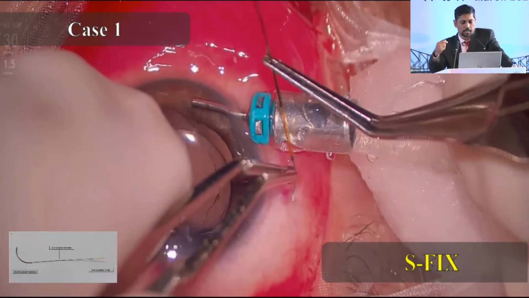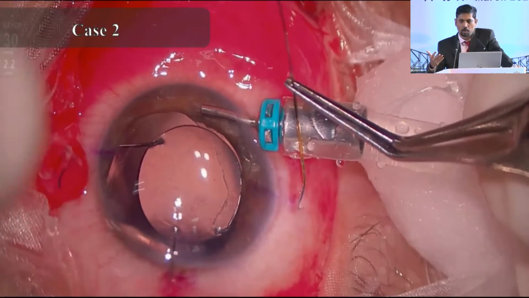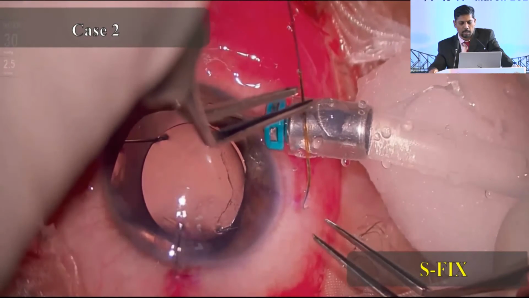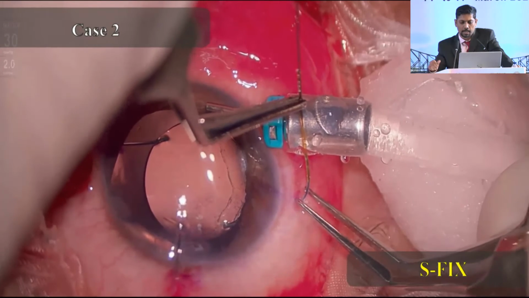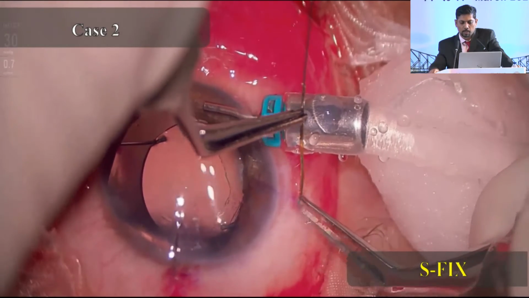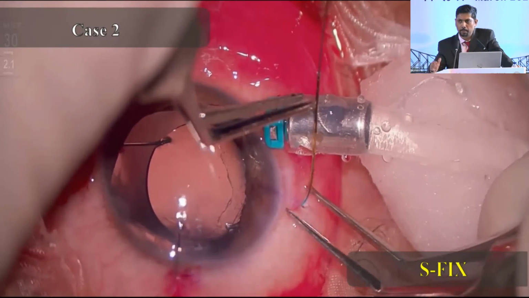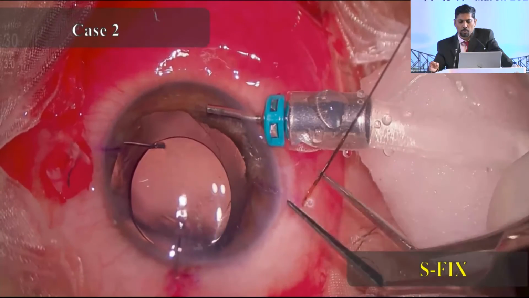Sometimes you will get to see this, another, this is the second case where I have done the handshake technique to a clear corneal SFIL, clear foldable SFIL. I've done the handshake technique to exteriorize the optics. I'm still using S-Fix. So as you can clearly see, you don't need to open the conjunctiva, there's no need for peritomy, there's no need for flap, no need for glue, no need for flange. All you need is an S-Fix device.